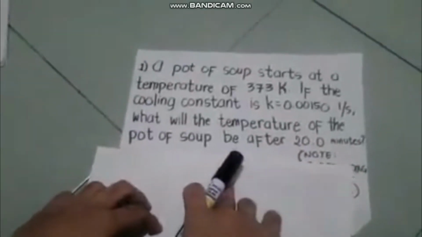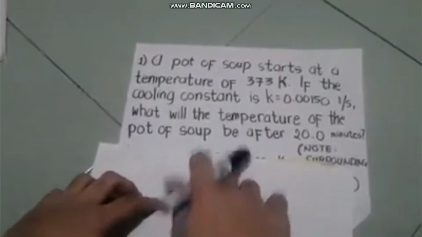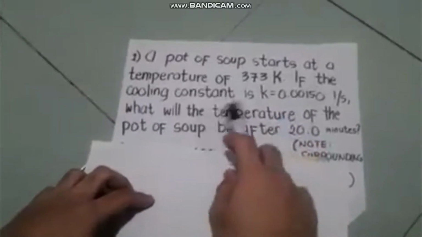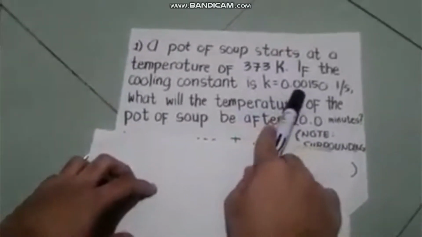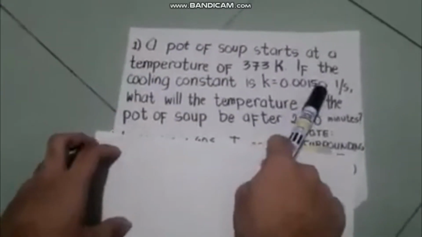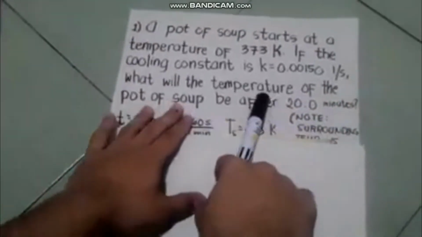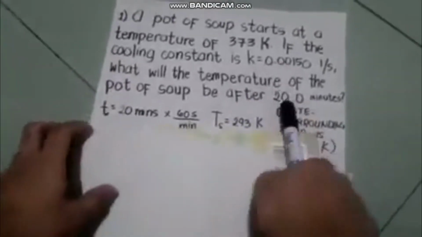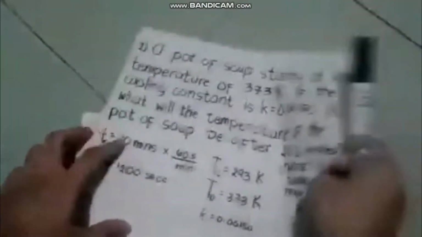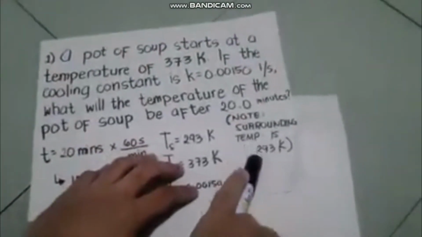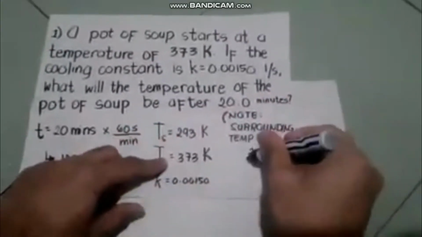A pot of soup starts at a temperature of 373 Kelvin. If the cooling constant k is equal to 0.00151 per second, what will the temperature of the pot of soup be after 20 minutes? Note, the surrounding temperature is 293 Kelvin.